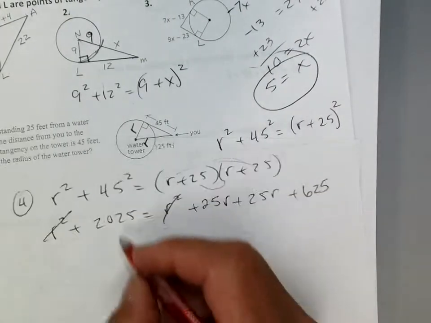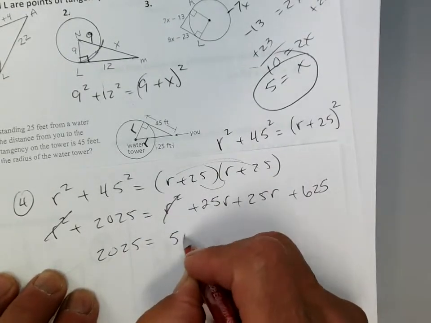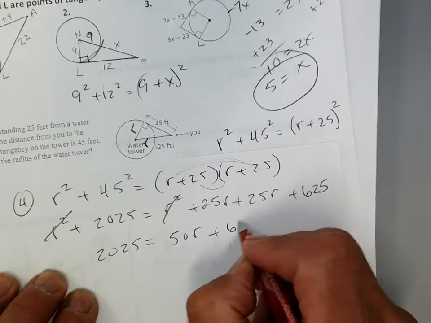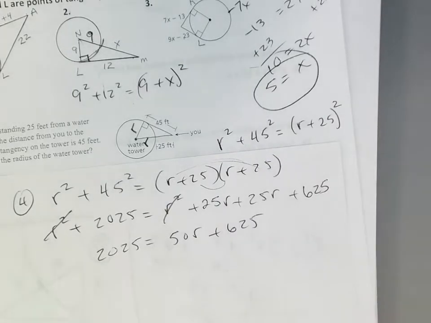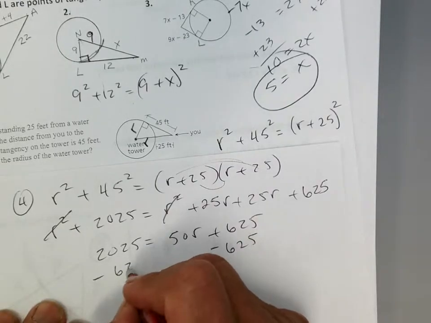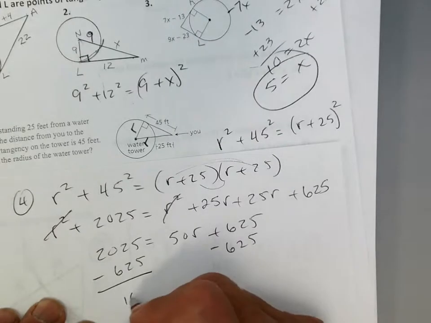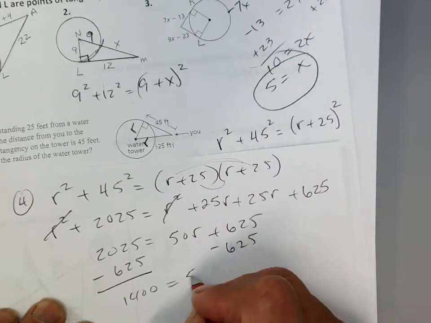So I've got 2025 equals 50R plus 625. Minus 625, and I get 1400 equals 50R.